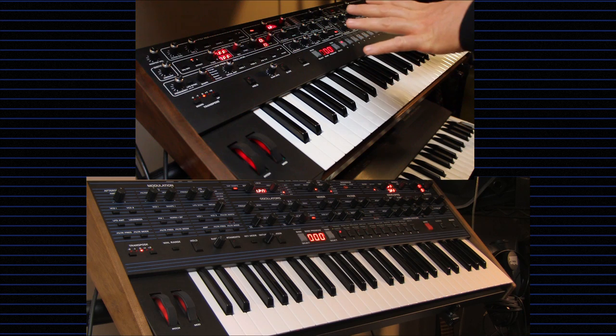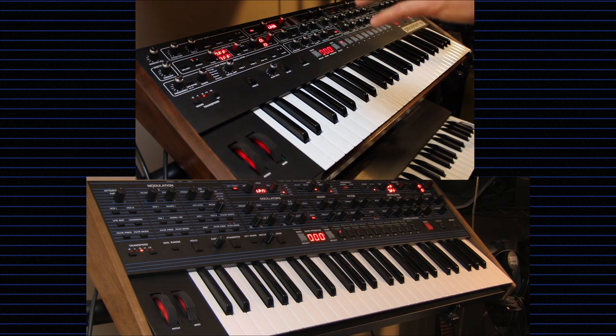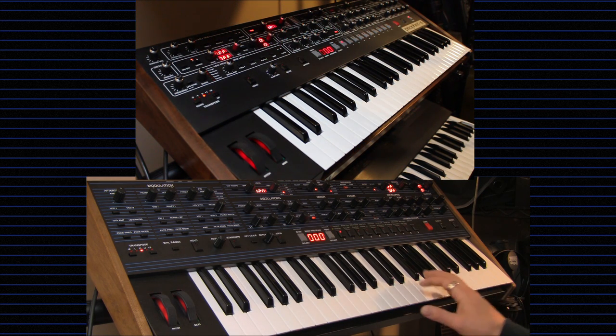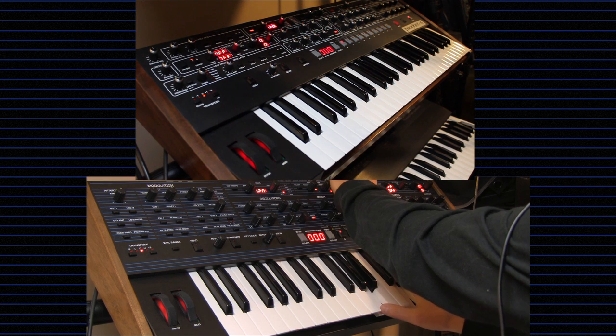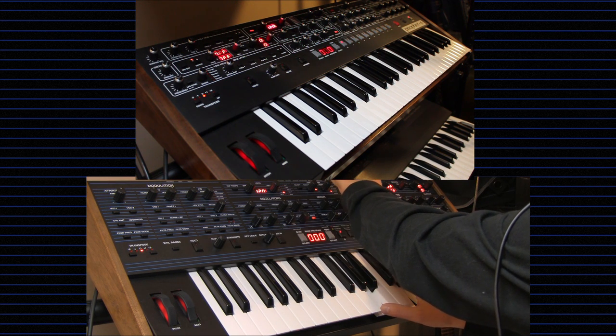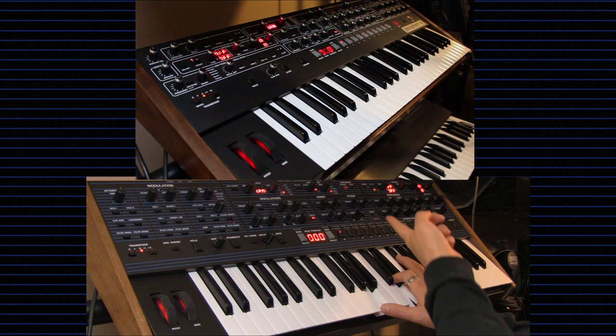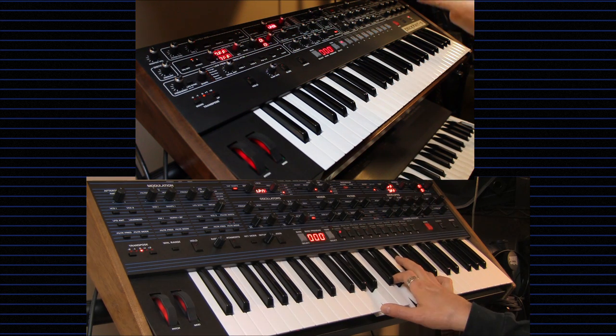I have both synthesizers set to a sawtooth wave, and we're just going to run through a filter sweep. Okay, the filter cutoff point is all the way down. If you listen, there's still a sound. And why is that?